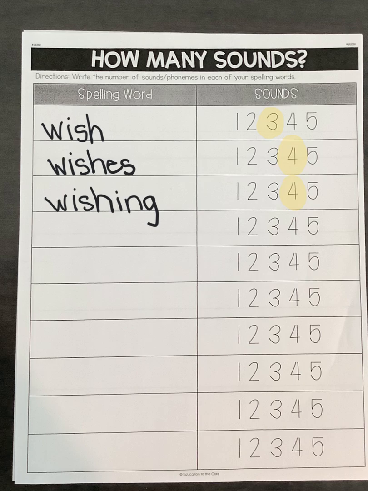The next word that we are going to write is wished. Let's push up the sounds. W, I, sh, d. Sometimes the t sound is made by ED. I heard 4 sounds. I'm going to circle the 4.